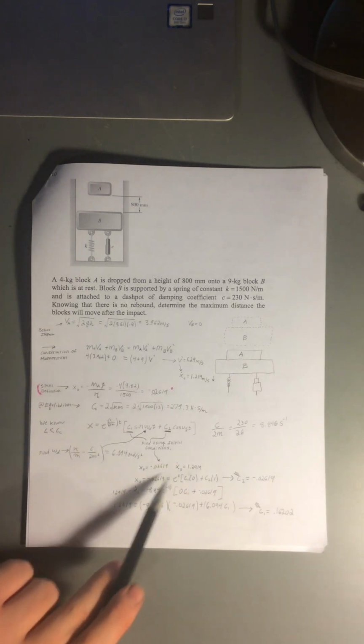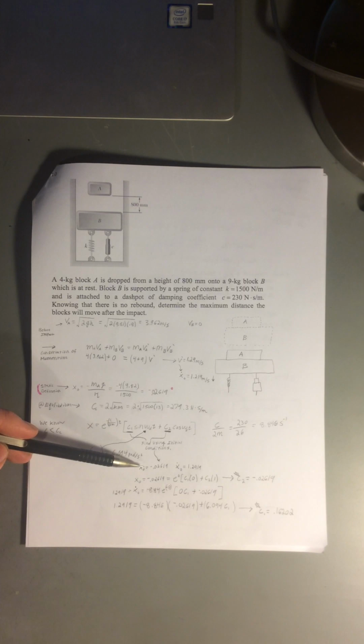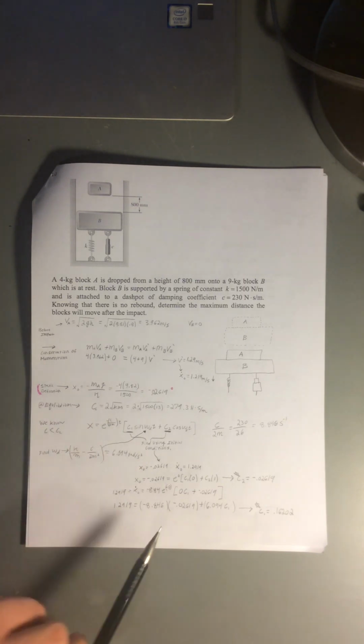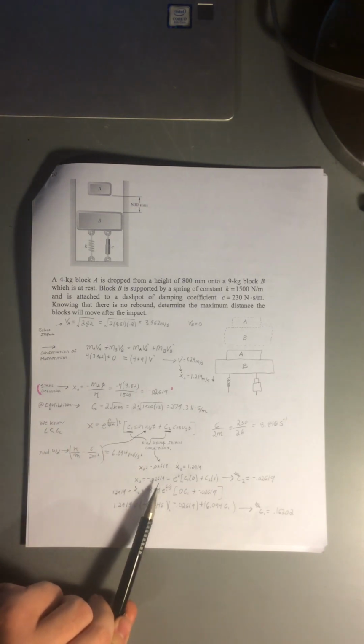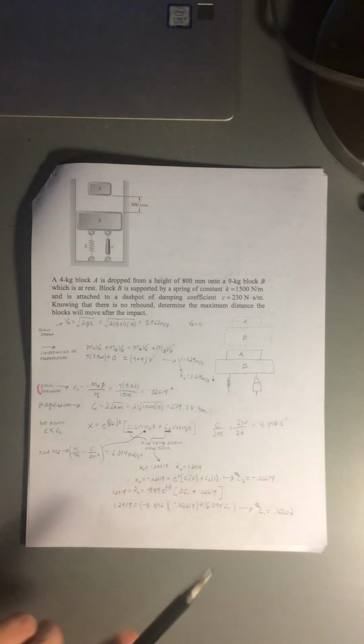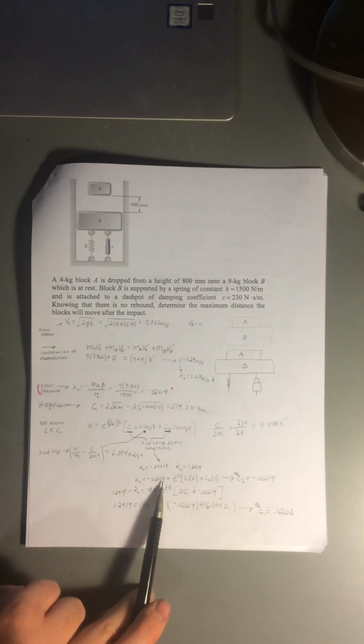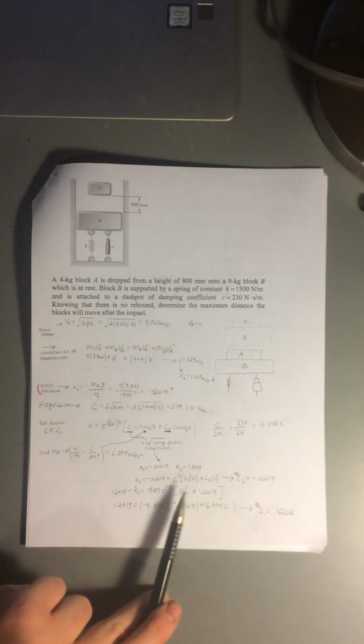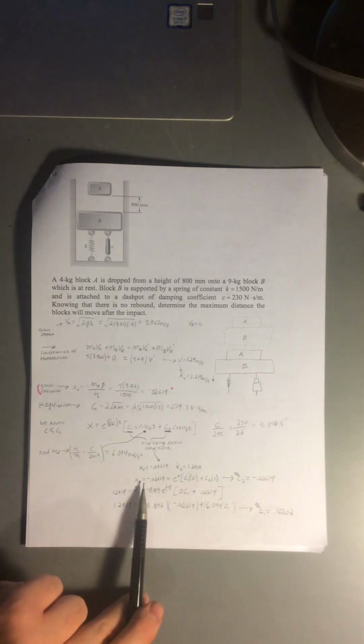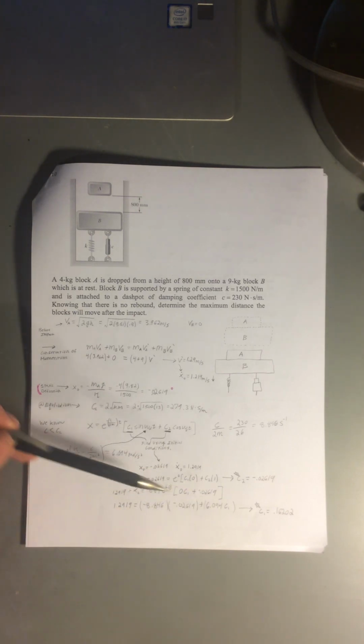Using these initial conditions and plugging them into this equation, we're able to solve for the constants C1 and C2. We can first solve for C2 by plugging in x naught here. Plugging that in, we know that the time is 0 when x naught is equal to negative 0.02619, and that gets rid of a term here and allows us to simplify this and solve for C2.